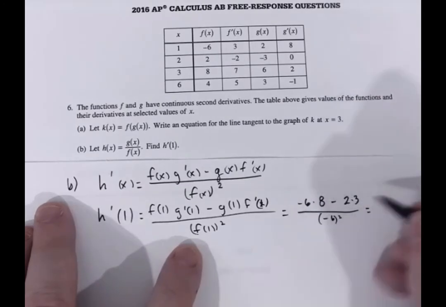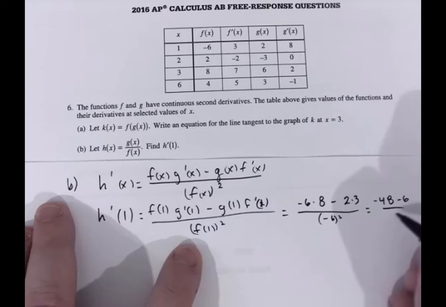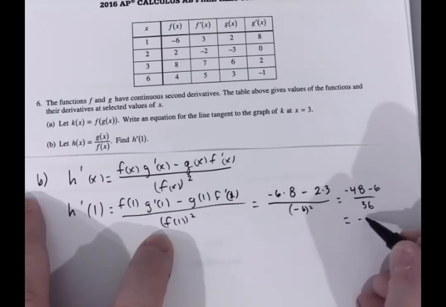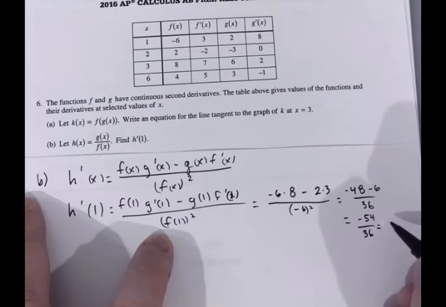So now we have negative 48 minus 6 over 36. Negative 48 minus 6 is negative 54 over 36. What can we divide by? 18. Divide by 18, divide by 18. Looks like negative 3 over 2 is our final answer.